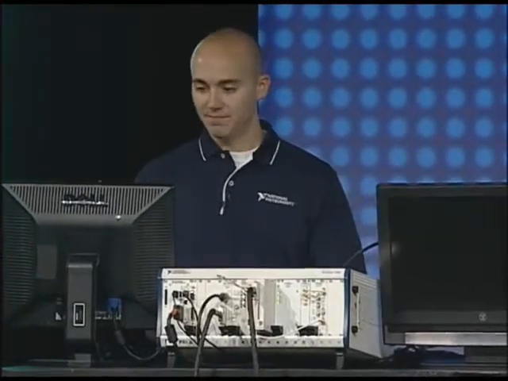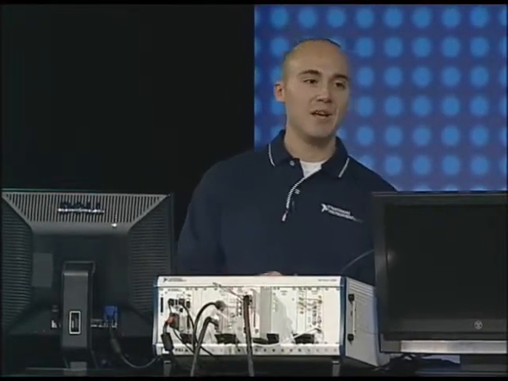Now, this is a very challenging task, spanning physical hardware, device firmware, and driver and application level software. And if we were doing this from scratch, it would take a ton of engineering time. But with the LabVIEW System Designer and NI hardware, we can do it in a matter of seconds.